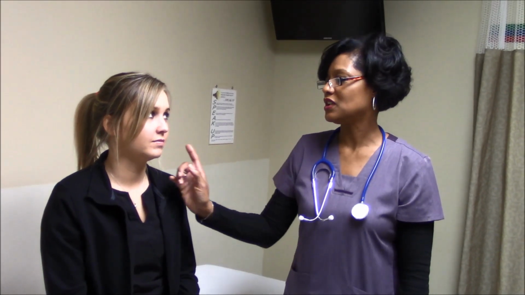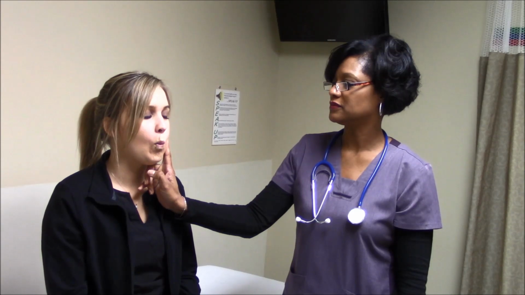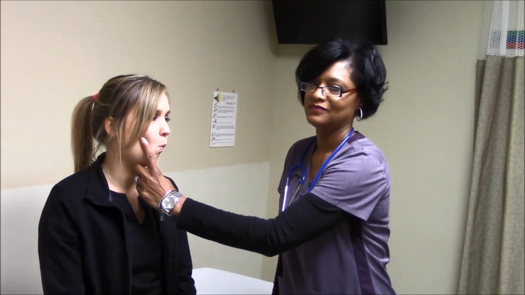Okay. Now I would check the tongue muscles for strength. I'm going to have my patient put her tongue in her cheek and push against my finger. Any fasciculations, asymmetry, atrophy, or deviation from the midline is unexpected.